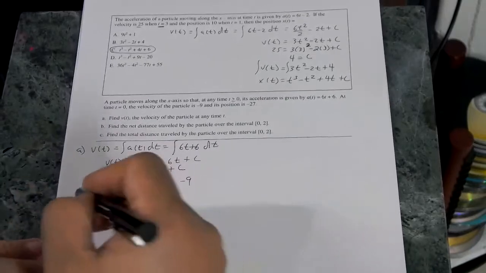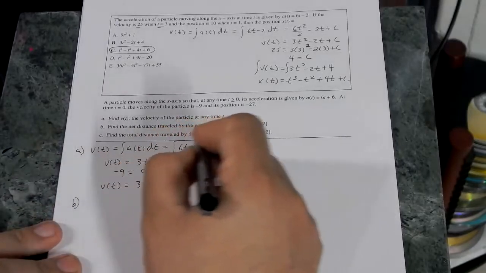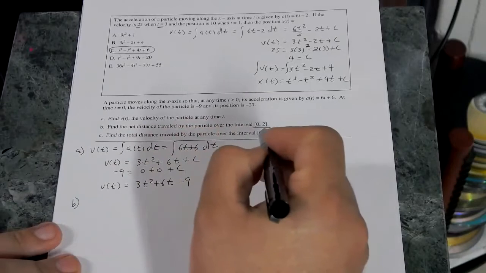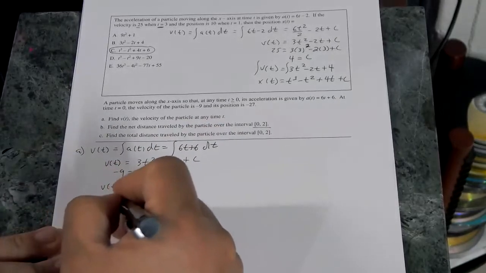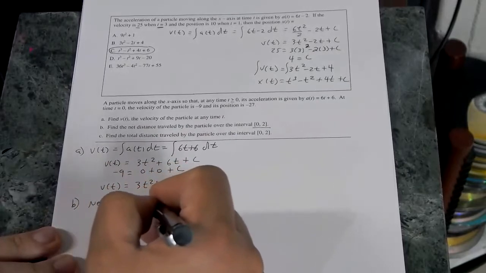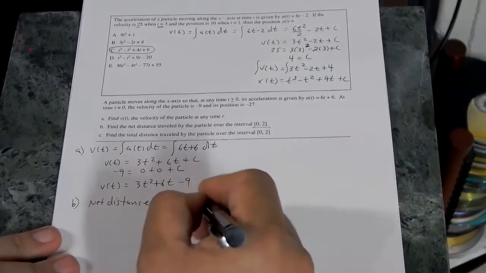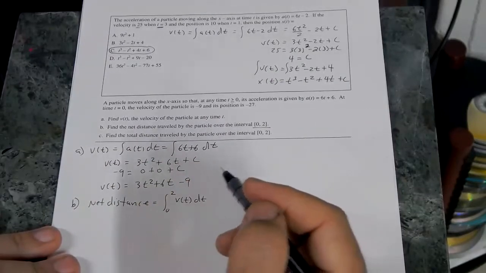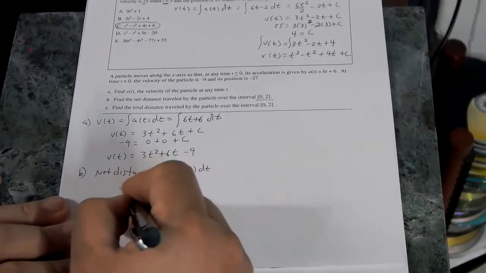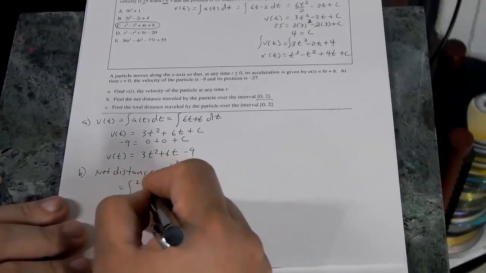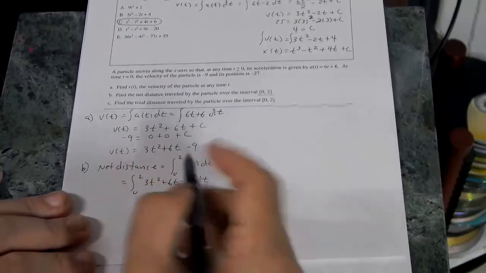That's part A. Part B, find the distance traveled for the particle over the interval from 0 to 2. So this is my net distance. And that's the integral from 0 to 2 of my velocity function v of t dt. Well, we just figured out what v of t is. So that gives me the integral from 0 to 2 of 3t squared plus 6t minus 9 dt.